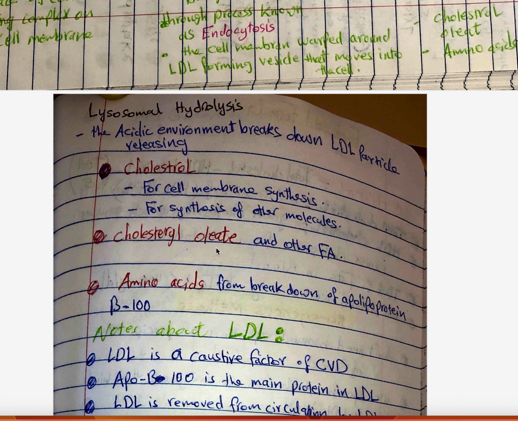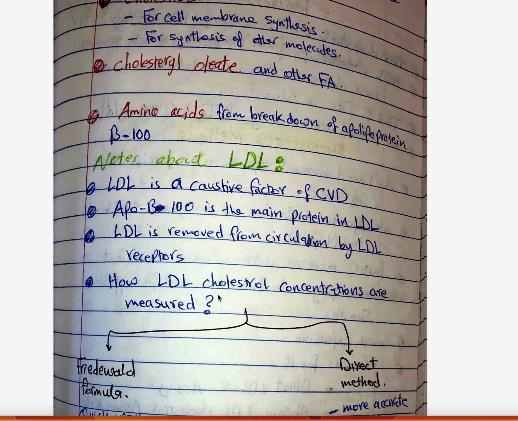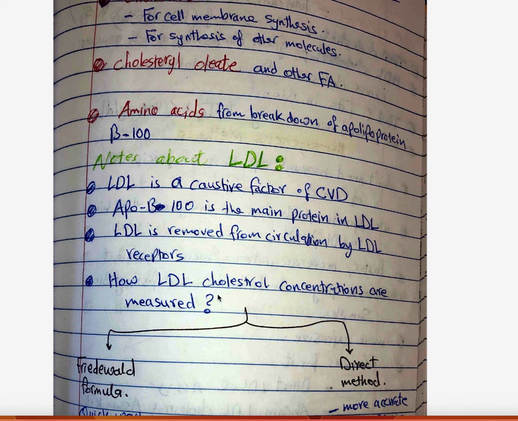The cholesterol oleate and the other fatty acids, and also the amino acid. Where does the amino acid come from? It comes from the apolipoprotein B-100, because it's the only protein that is present in the low density lipoprotein.